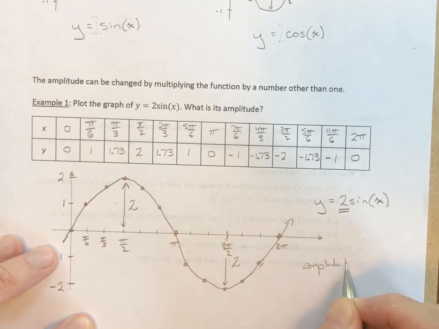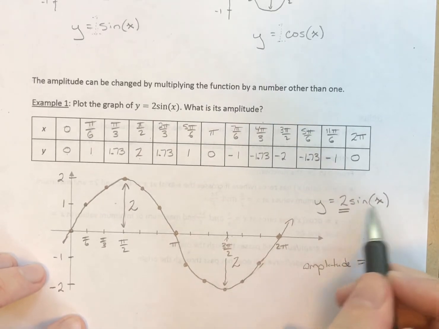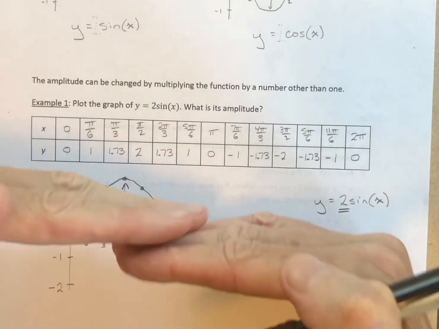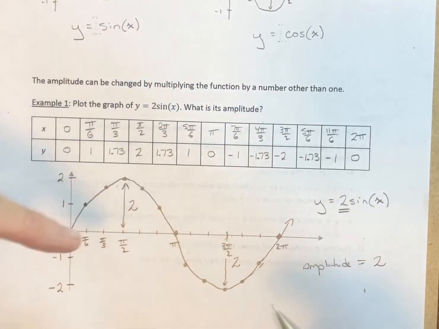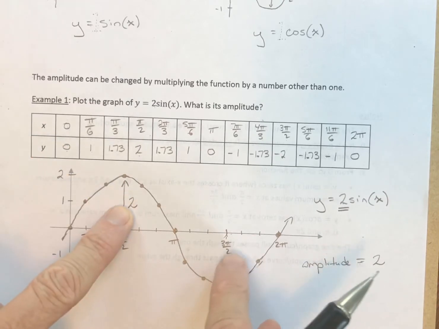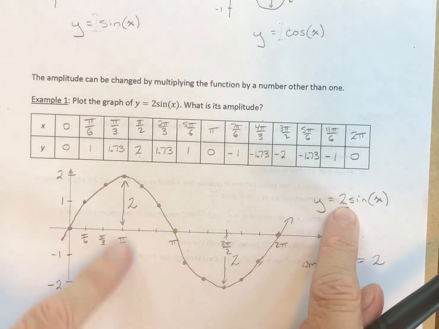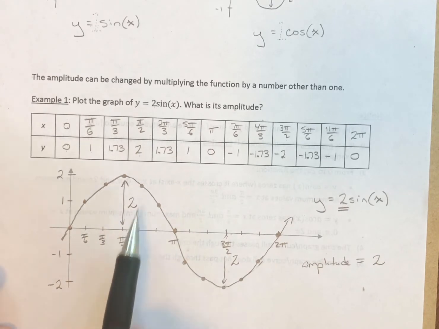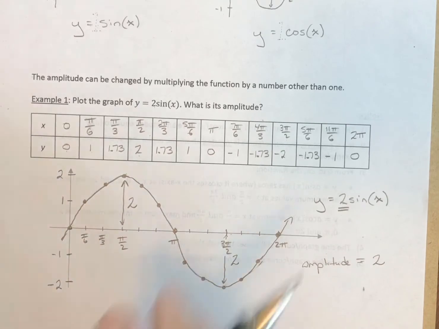Amplitude, that was the question, is equal to 2. Okay? And so again, you see as you multiply on the outside by a number, in this case a +2, the graph went higher and lower. It doubled. It was 1. The height and the depth was 1. The peak and the trough was 1. And when I multiply by 2, the peak and the trough both became 2 in this case. And so the amplitude from center line to the peak, or from center line to the trough, is 2.